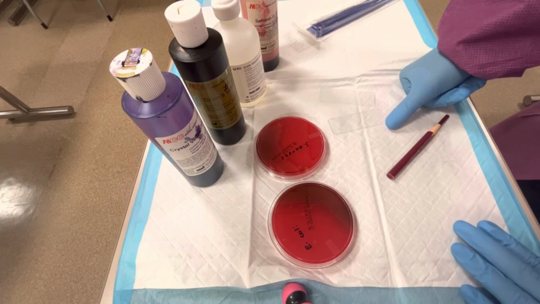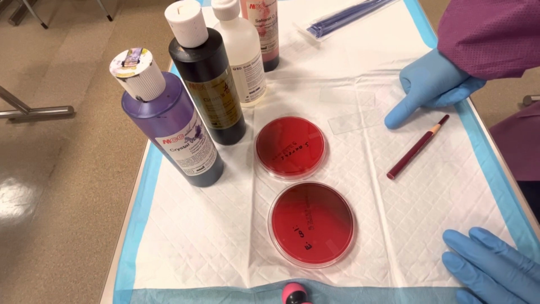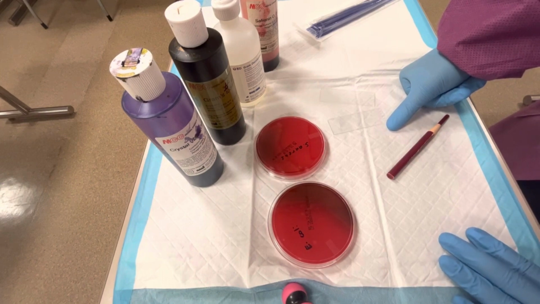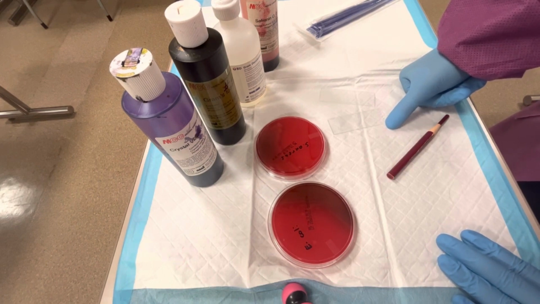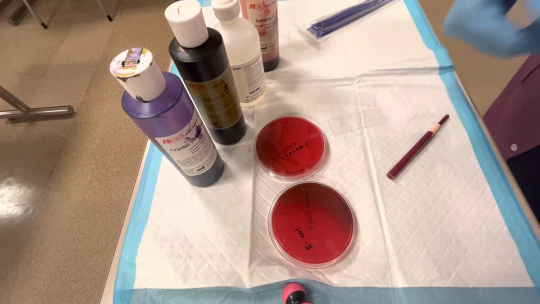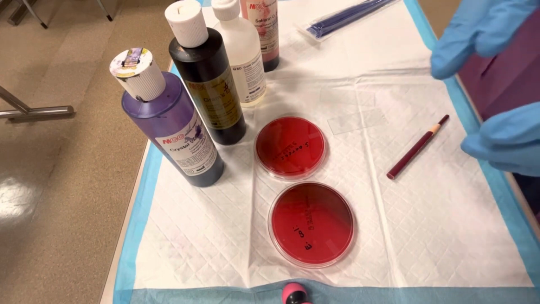So the basis of this gram stain is whether the stain crystal violet is retained within the bacteria. A thick peptidoglycan wall will retain the stain and cause the bacteria to appear purple. So this is the gram-positive bacteria. Gram-positive bacteria will appear purple in a gram stain. And a thin peptidoglycan wall will not retain that crystal violet stain and cause the bacteria to appear pink. So this is a gram-negative bacteria. Gram-negative bacteria will be pink, gram-positive will be purple.